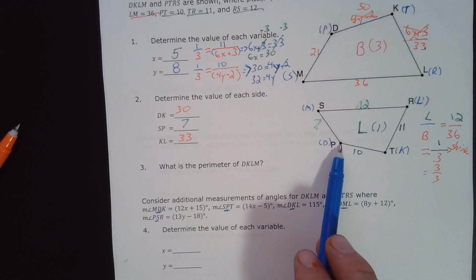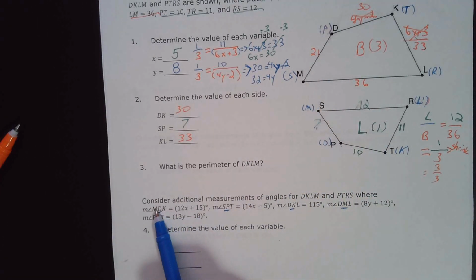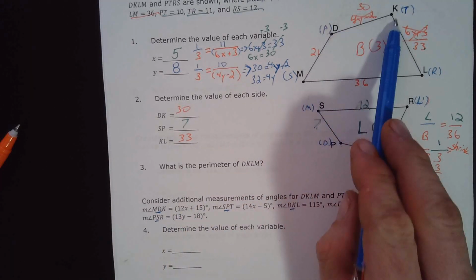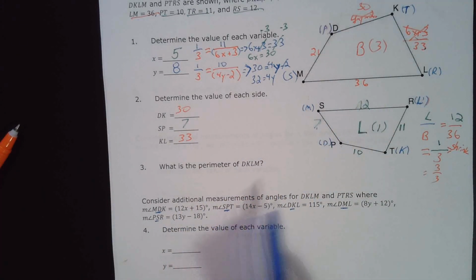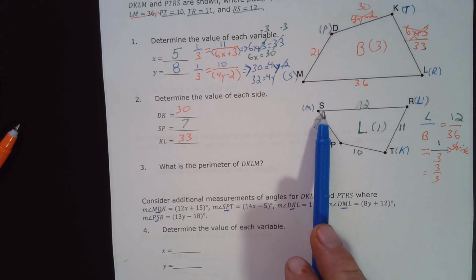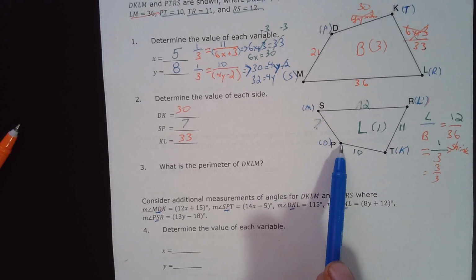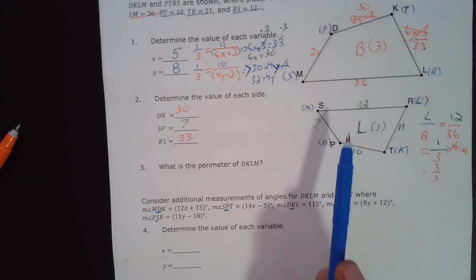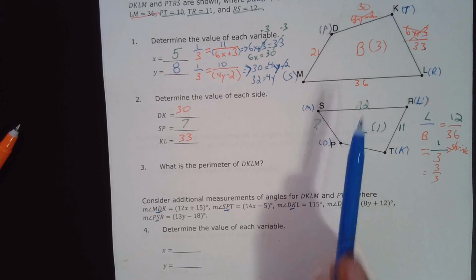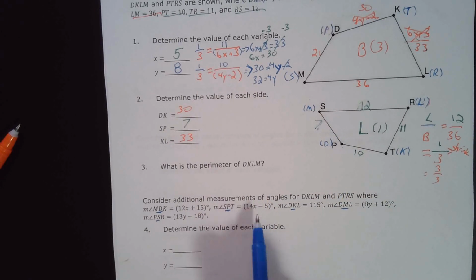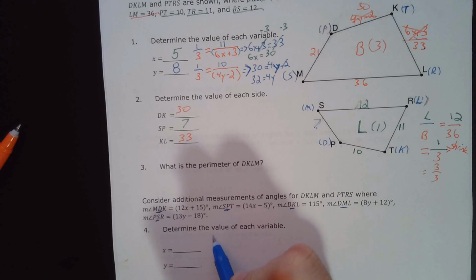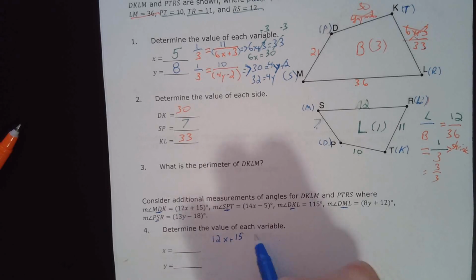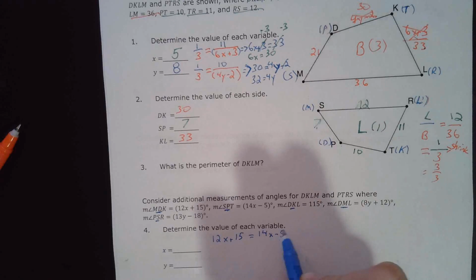But we know that because this is technically this angle MDK, and this one's technically angle SPT, but we know that these things, because they're similar polygons, we know that the measures of those are equal. So we can say that 12x plus 15 equals 14x minus 5, right?